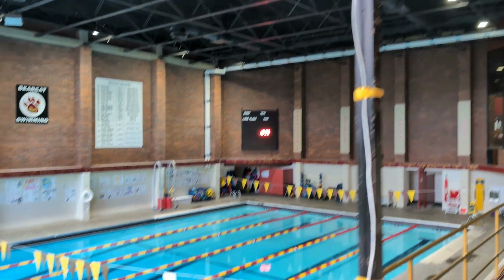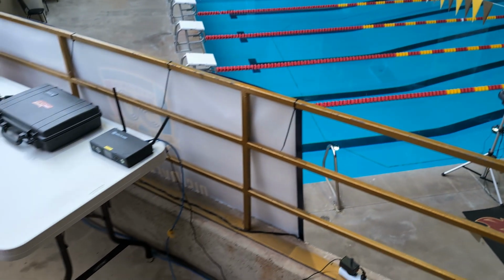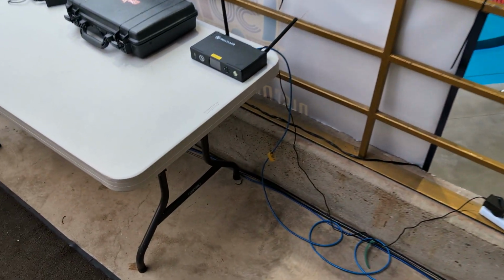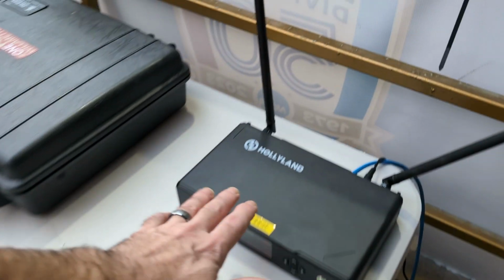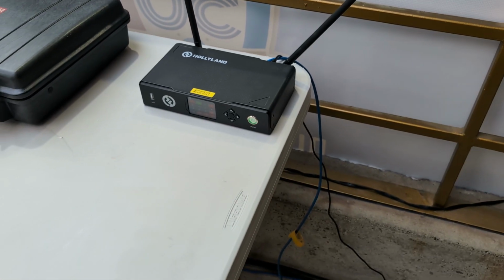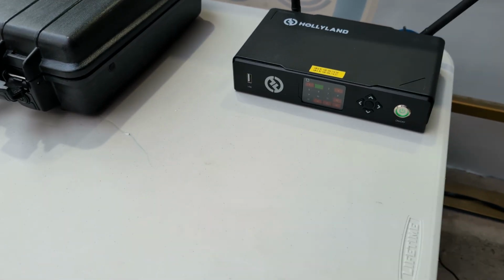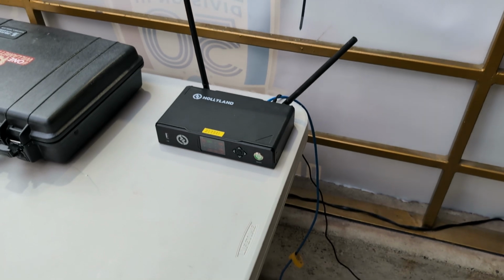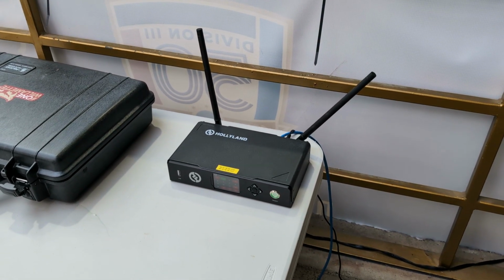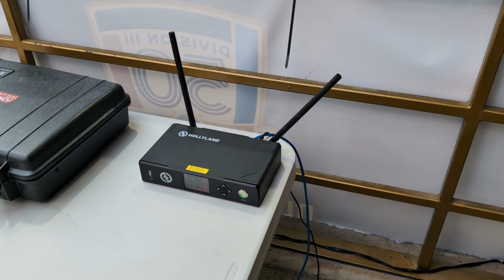So now I'm using it. This is our Hollyland tally light, which is kind of super handy. It's not as big a deal here in swimming, but in basketball it comes in handy. It gives me tally for our cameras.